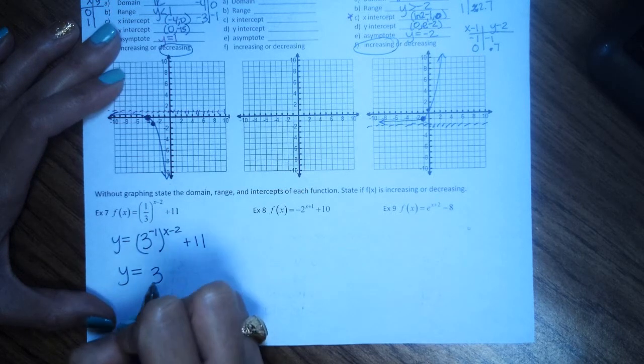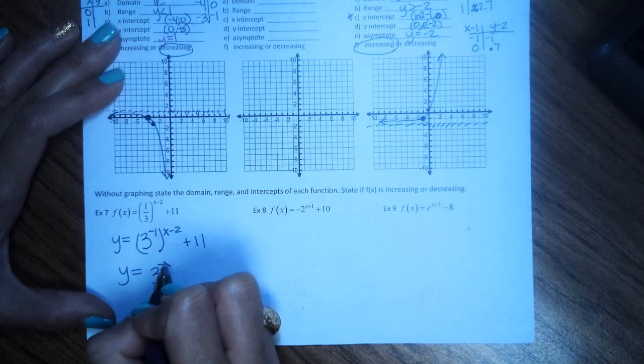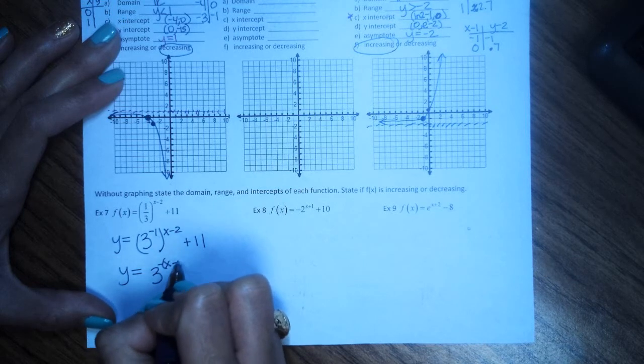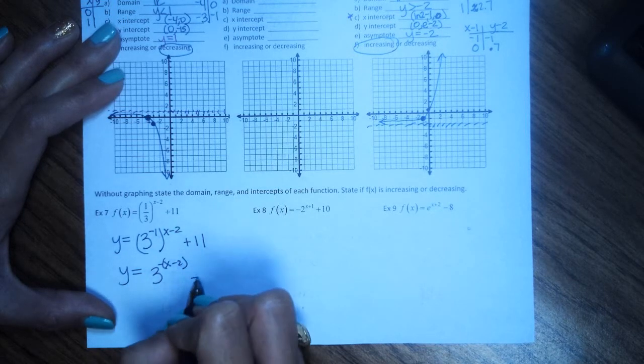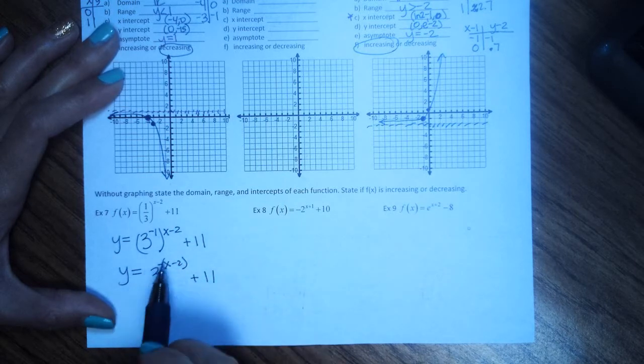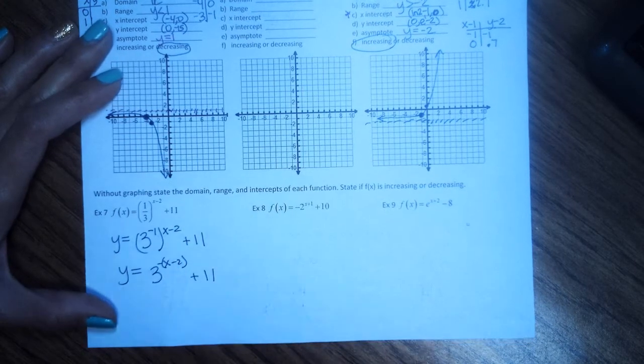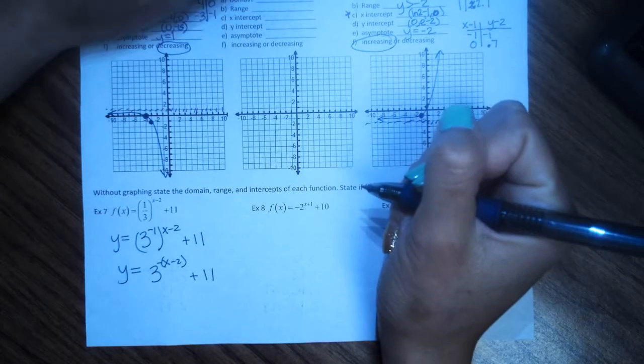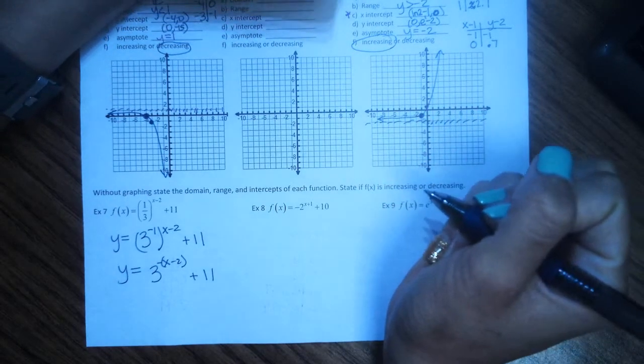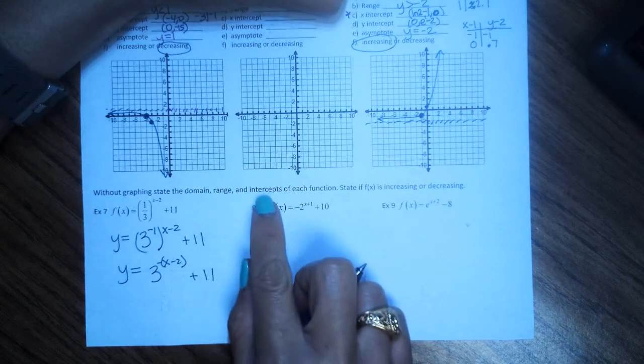I don't like a base of 1/3 just because it's a fraction and I don't know those parent points. So I'm going to rewrite the 1/3 as 3 to the negative 1 because that is 1/3. So then if I distribute the negative, here's my function. Y equals 3 to the negative parentheses x minus 2. Let me not even distribute it. I'm just going to write it. Now I'm ready to try to sketch this and find domain, range, intercepts, and everything.